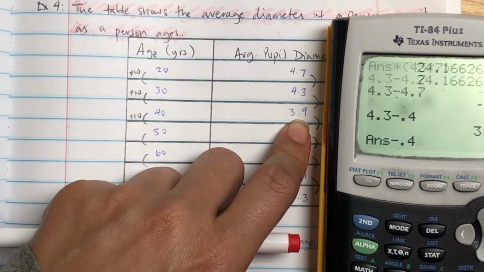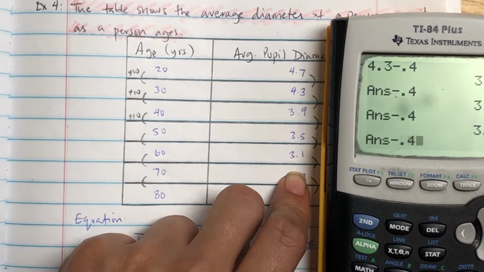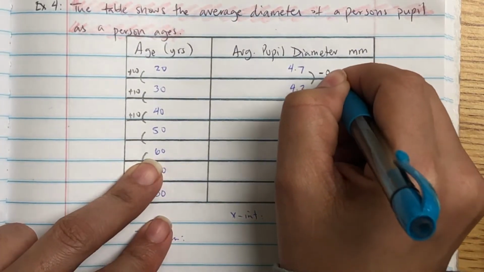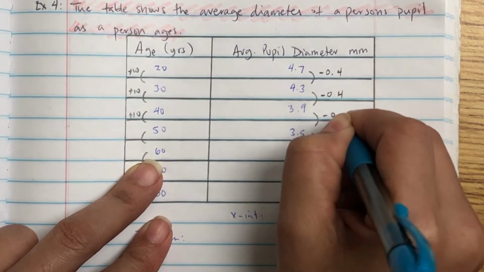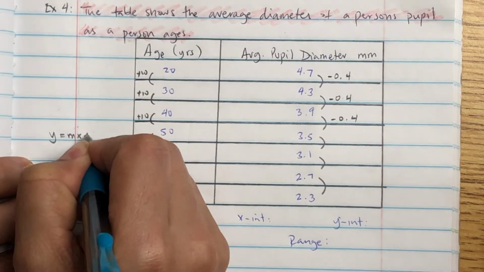Circle example 4. I take the first number from the second number, and I get negative 0.4, and then keep doing it for every single one, and that works. So this is linear because you're going to subtract 0.4 every time.